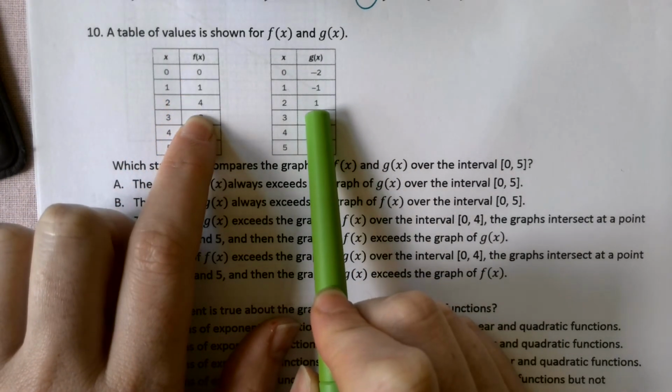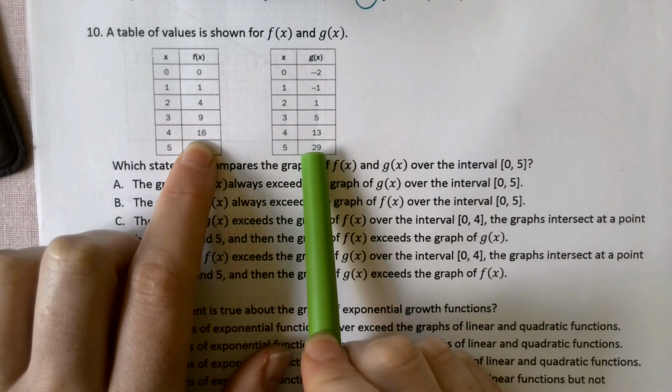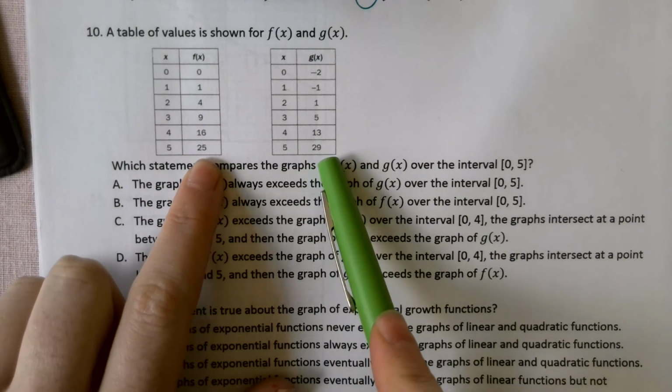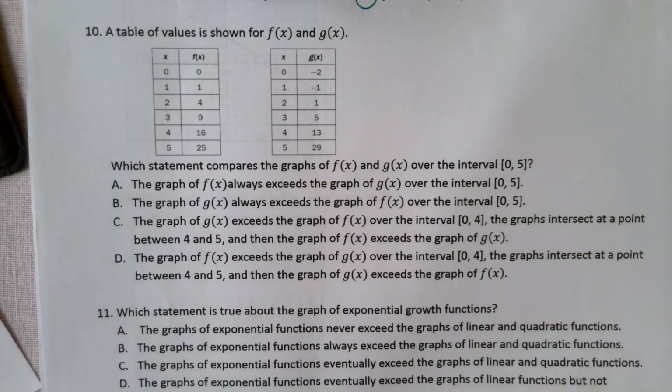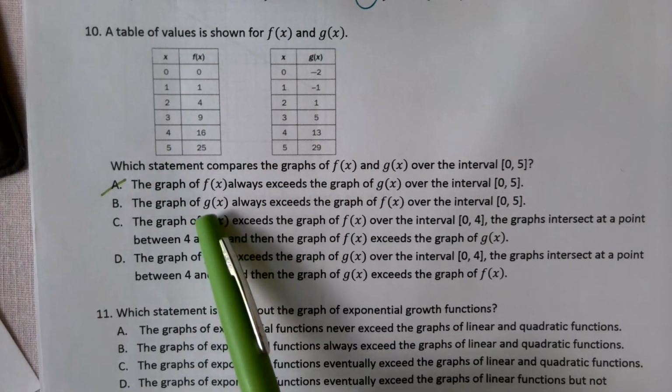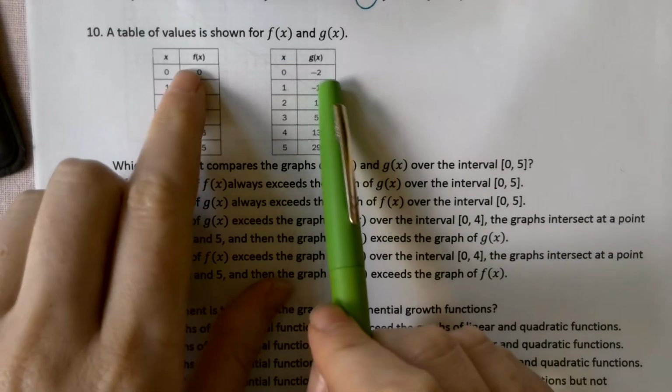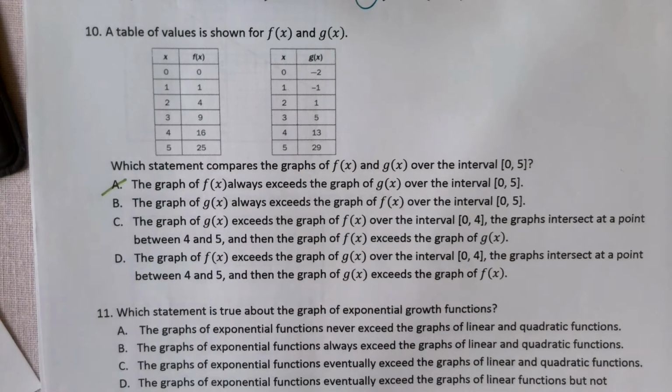Okay? So f of x is greater. Yep. Yep. Yep. Yep. Nope. Okay? Because at our very last point, the 29 is greater. So that's not true. All right? The graph of g of x always exceeds the graph of f of x. Well, we just showed that f of x was greater except for that one point.